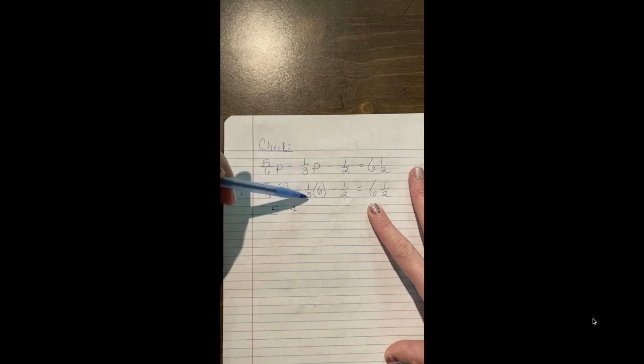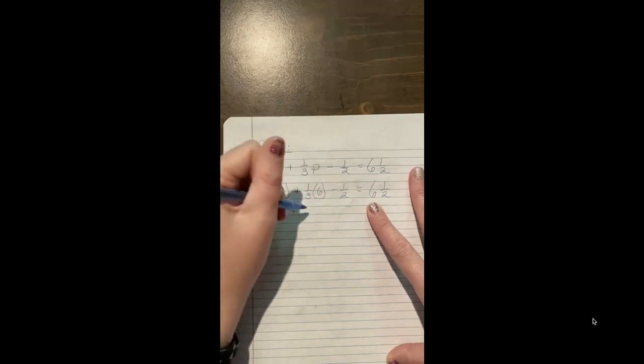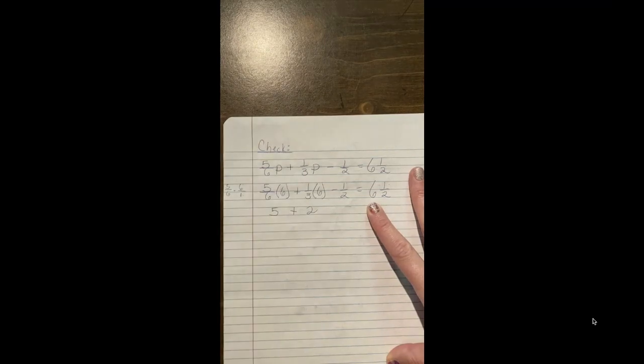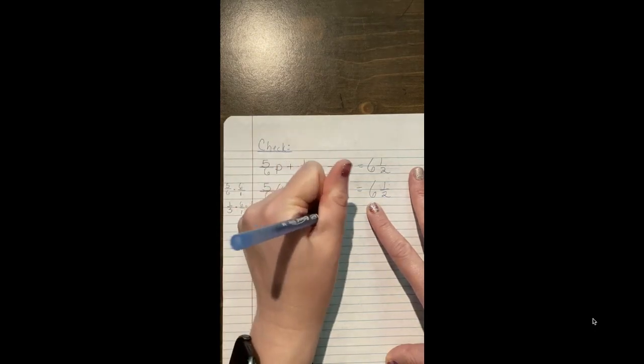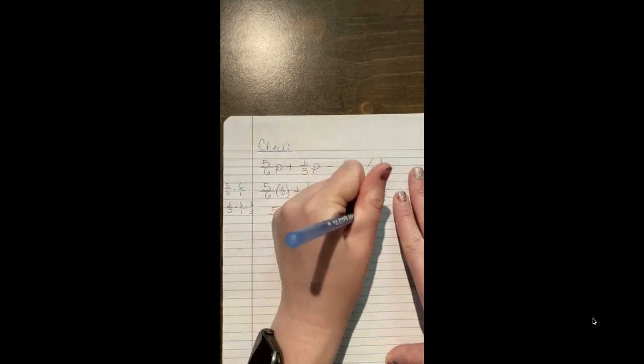So if you take 6 things, break it into 3 pieces, in each one of those pieces, there would be 2. All right, or again, you can break it apart. 1/3 times 6 over 1. 1 times 6 is 6. 3 times 1 is 3. 6 divided by 3 is 2. Minus the 1/2 equals 6.5.